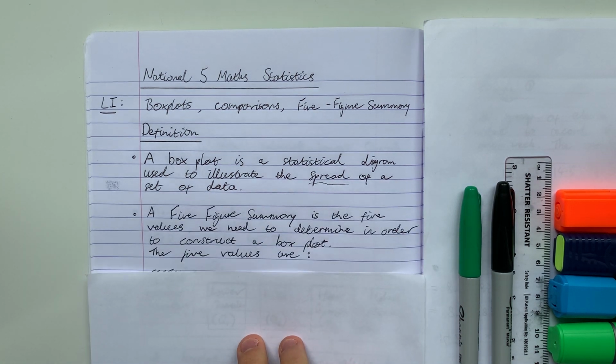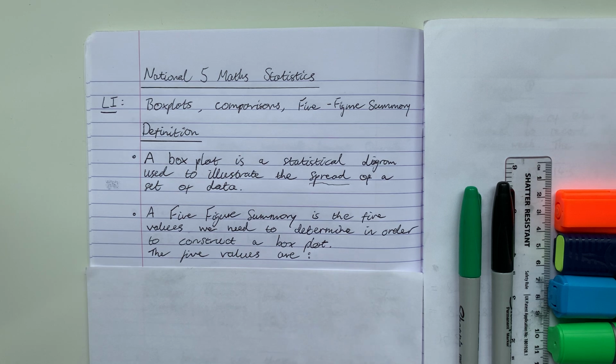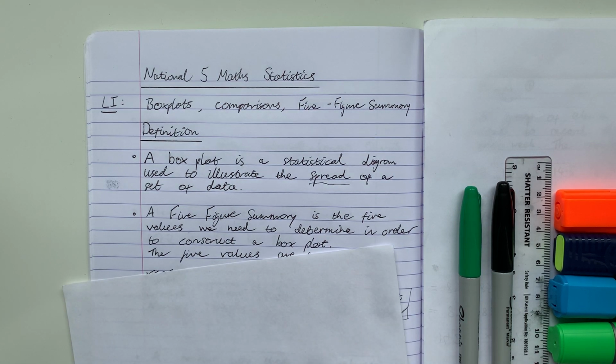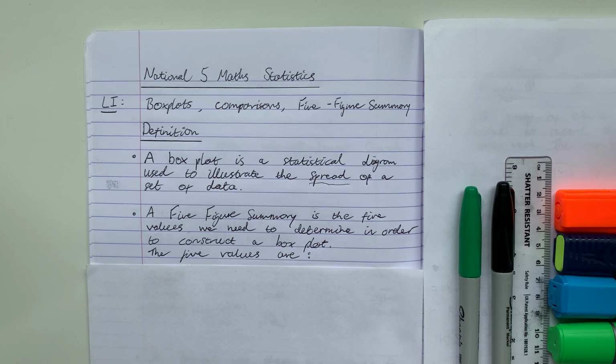A 5-figure summary is the second thing that's in our learning intention there. And a 5-figure summary is the 5 values we need to determine in order to construct a box plot. Okay, so a box plot is a statistical diagram, but you do need some numbers to be able to draw it, the same way if you were going to draw a bar graph or a bar chart or a pie chart or a line graph, something like that. You need some data to put on it. You need some numbers in order to construct it. A box plot is no different.